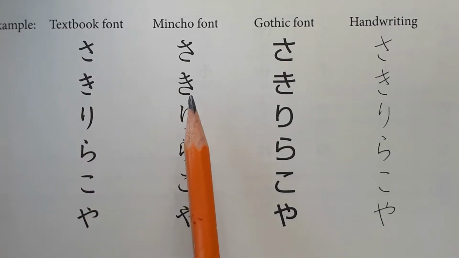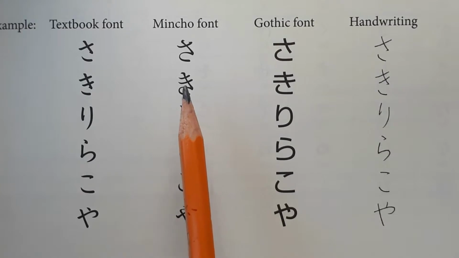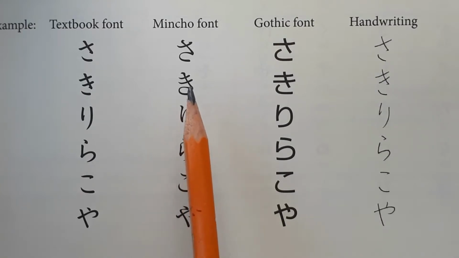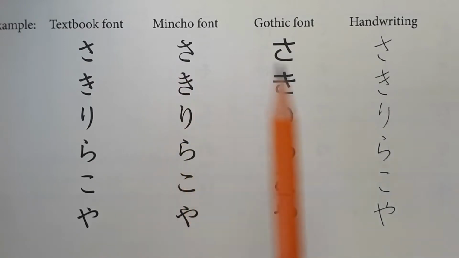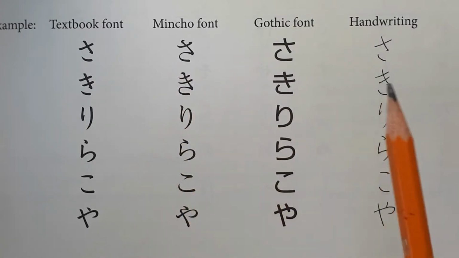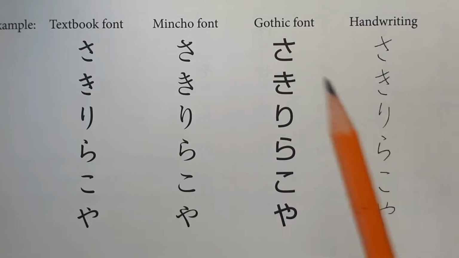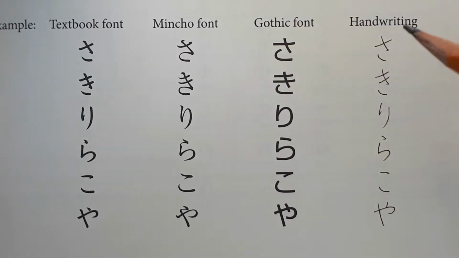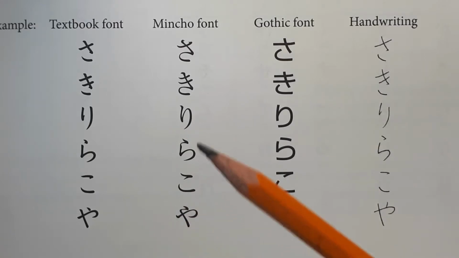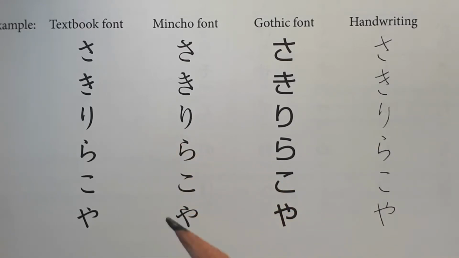And then we go to the Mincho font, and then it goes all the way around, you see, because this is like written with a real ink pen. Gothic font, you see, and here you have a handwriting font, when you write with a pen like this. So you need to remember that sometimes they look different, but it's the same characters. Interesting, but can be a bit confusing.